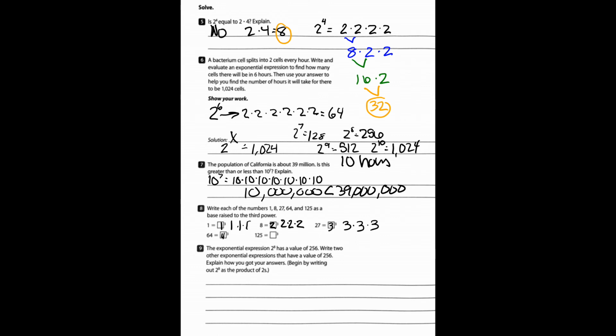For 64, the answer is 4. 4 times 4 is 16. 16 times 4 is 64. And for 125, the answer is 5. 5 times 5 is 25. 25 times 5 is 125.